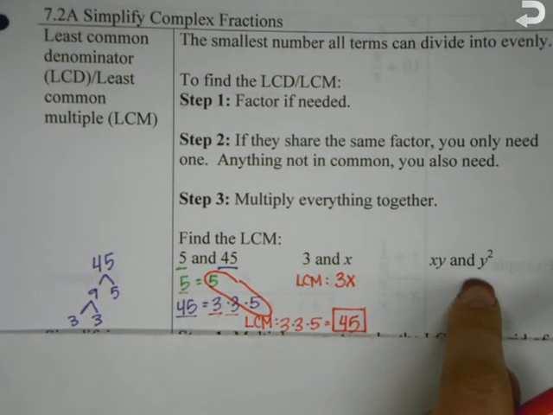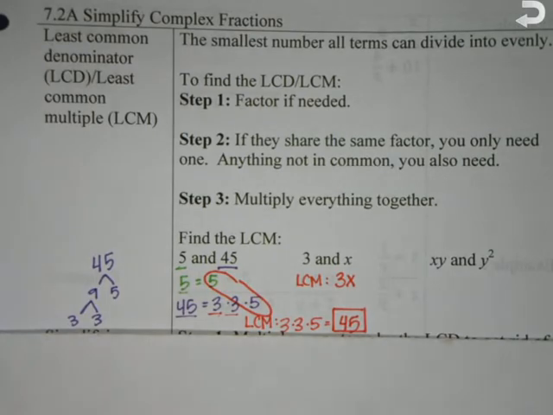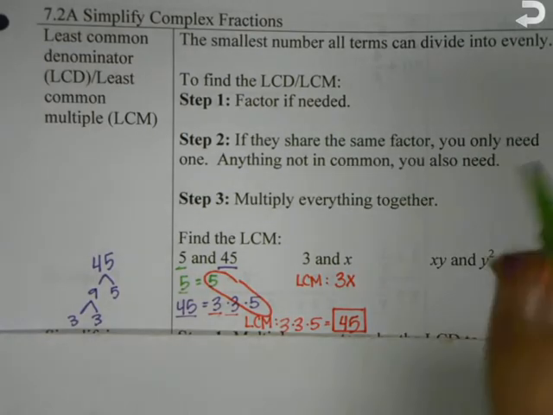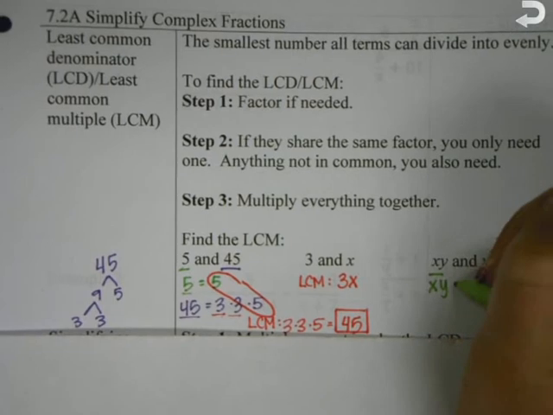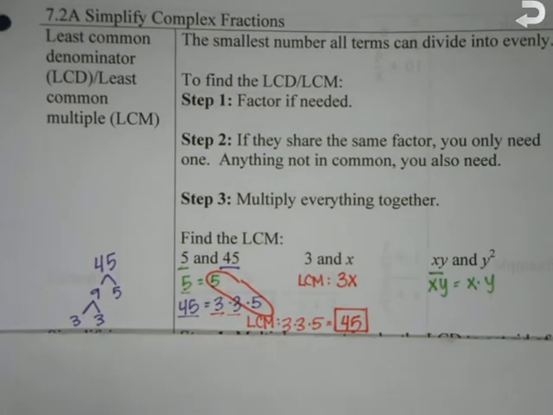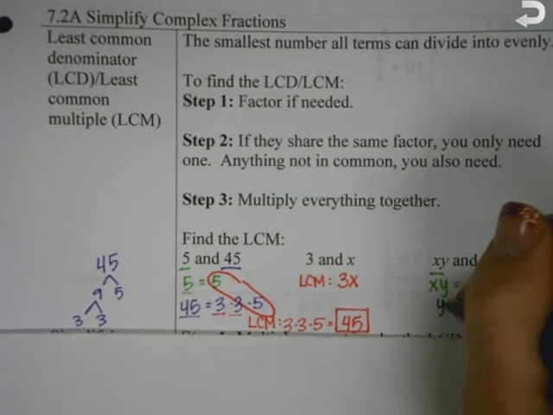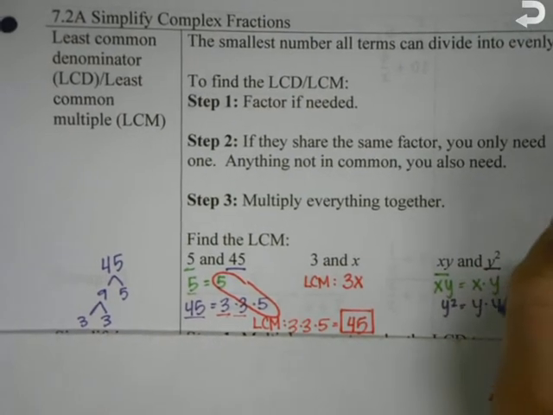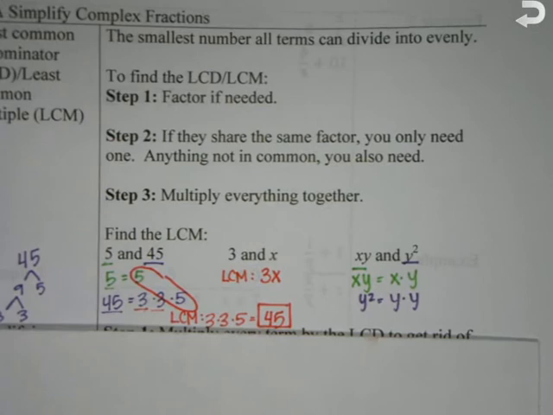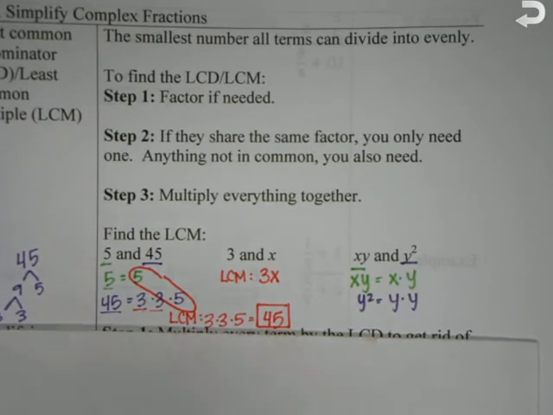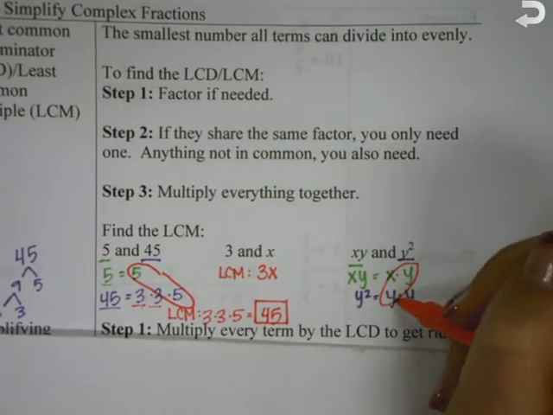Should we do it by factoring first? Let's look at this. xy factors out to x times y, right? And y squared factors out to y times y. They have one y in common, so we only have to count one of them.